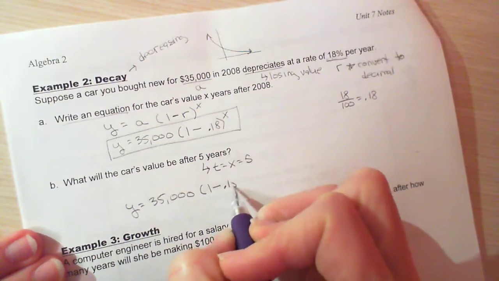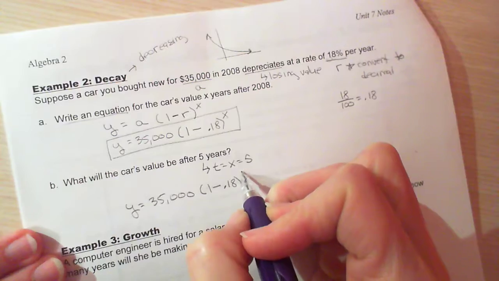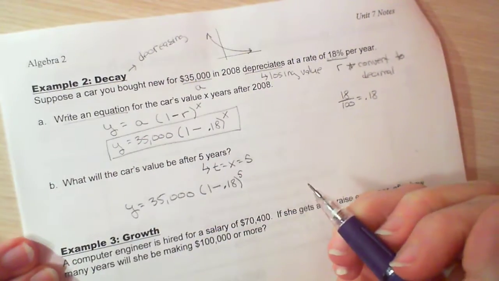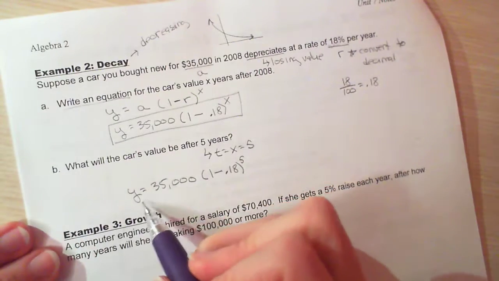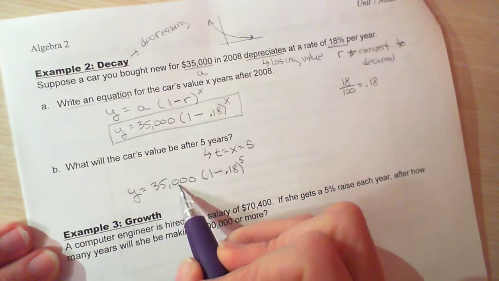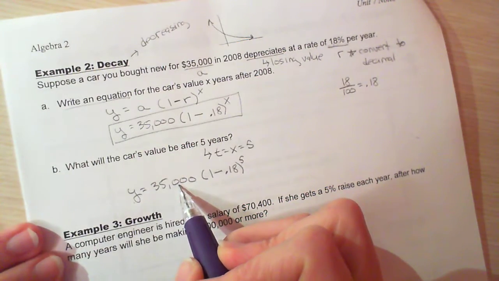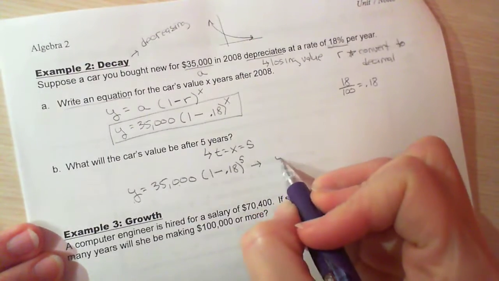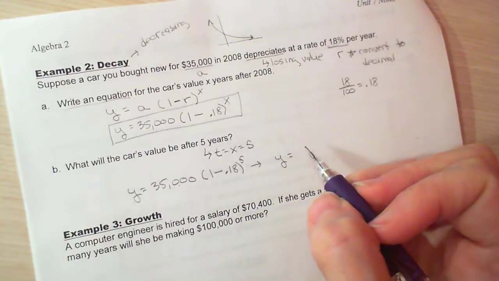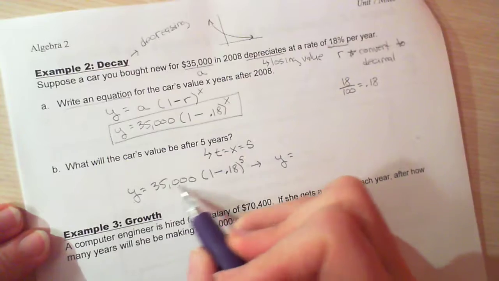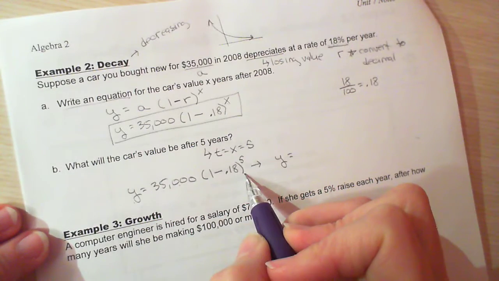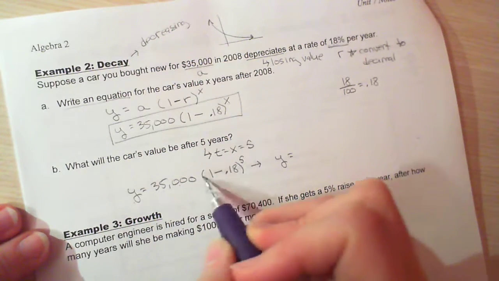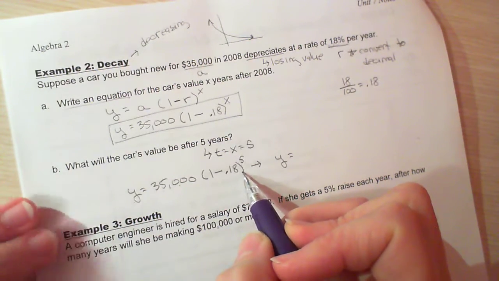So everything's going to be the same, but X is 5. Now remember, this is depreciation, so the answer I get here, the final amount, should be less than my initial amount. So put all this in your calculator, and I'm going to remind you, if you put it in your calculator just like this with parentheses, you'll be okay. You can put the whole thing in your calculator, but make sure you're wrapping this up in parentheses.